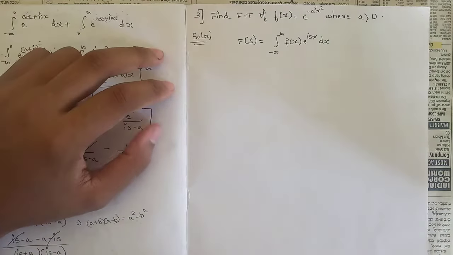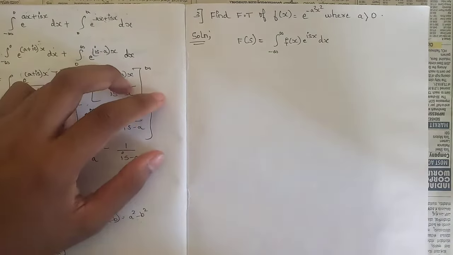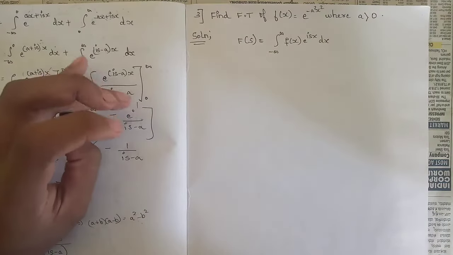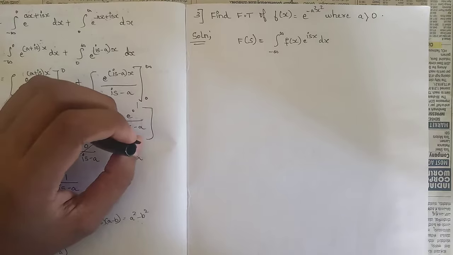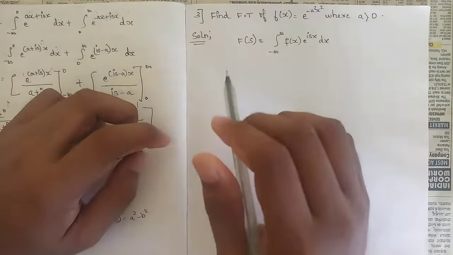Hello everyone. Welcome to this new session of this third module, which is the second module of this syllabus, infinite Fourier transforms. We have solved two problems in the last session. So here goes the third question.